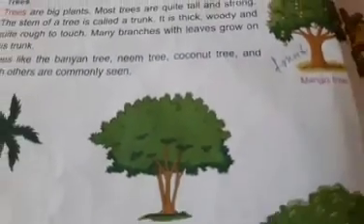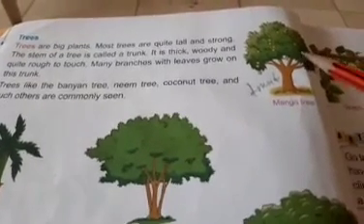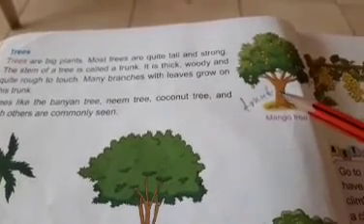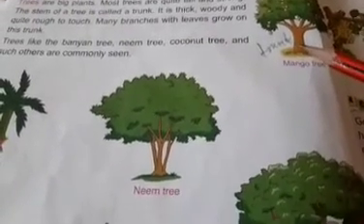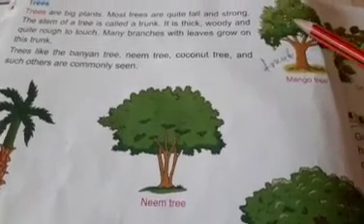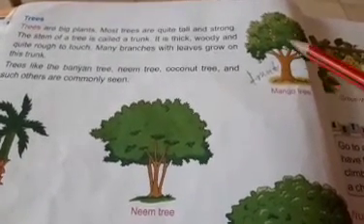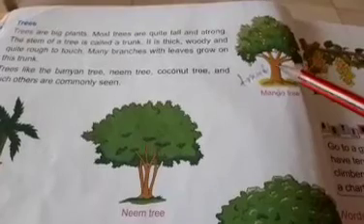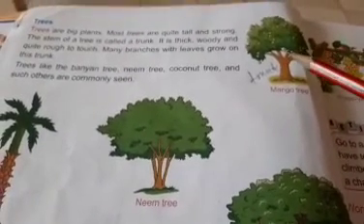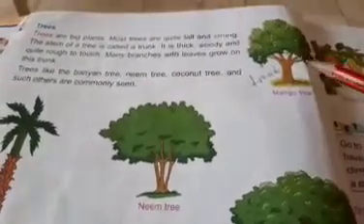The trunk is woody and quite rough to touch. When you touch the tree, do you feel it soft and smooth? No. It is quite rough. Many branches with leaves, with flowers, with fruits grow on this trunk.